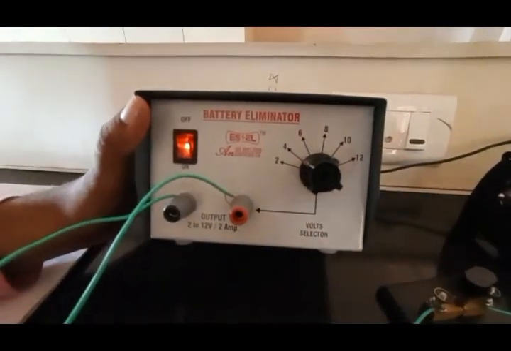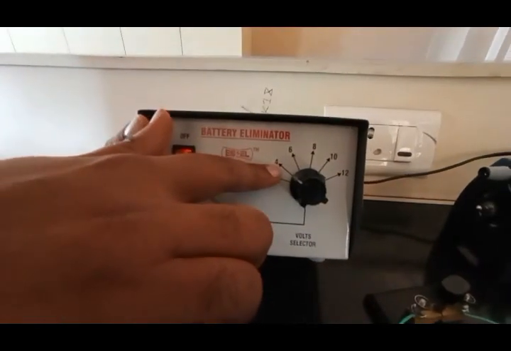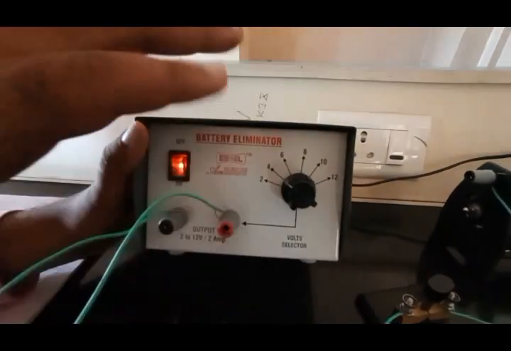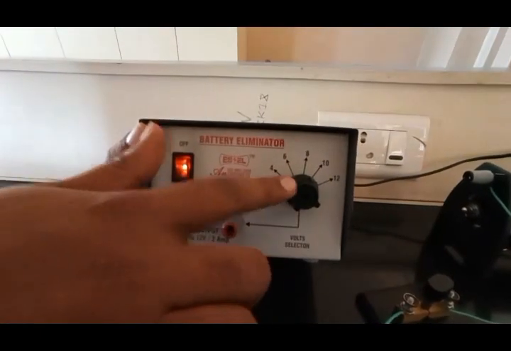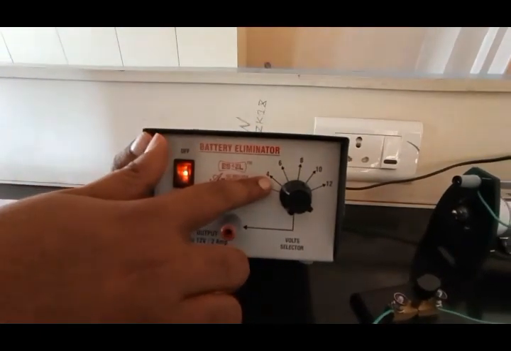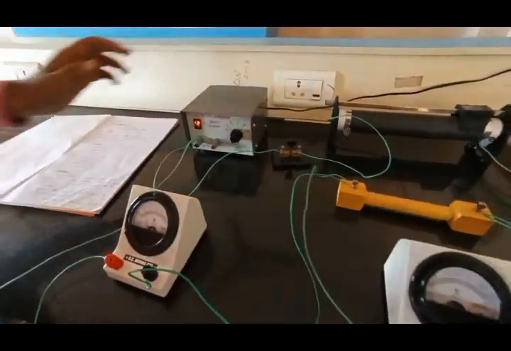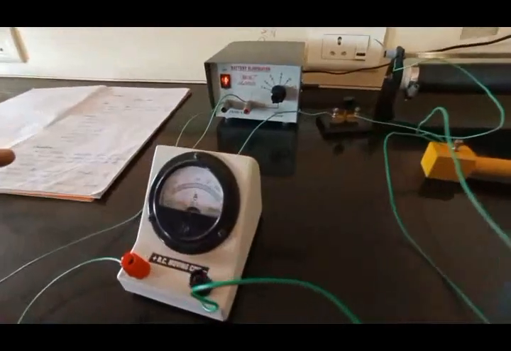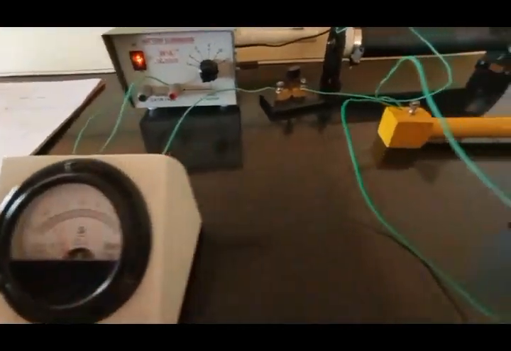You have to select the voltage over here. So here I am setting 4 volt. Initially, we have to switch on the battery and set it to 4 volt. After this, please check whether the voltmeter and ammeter are responding to the given battery.